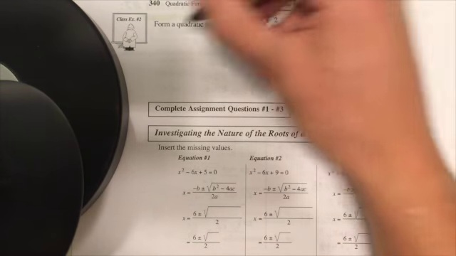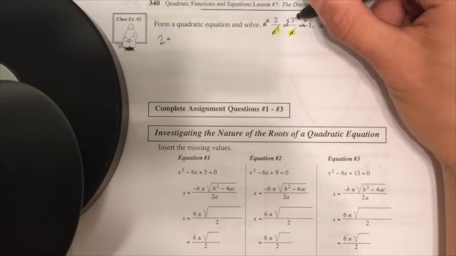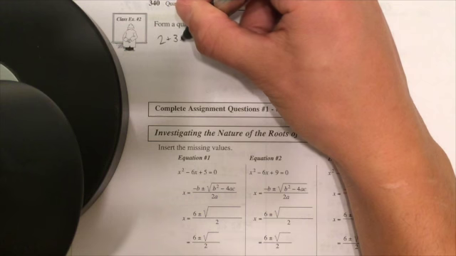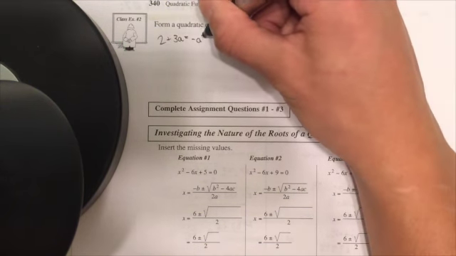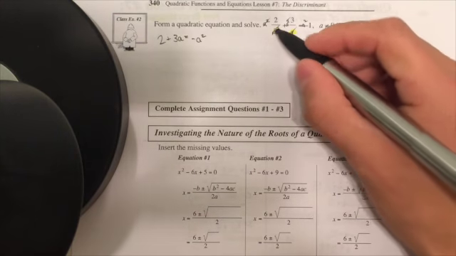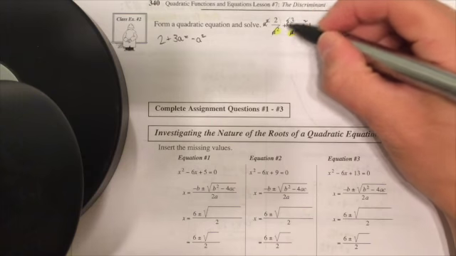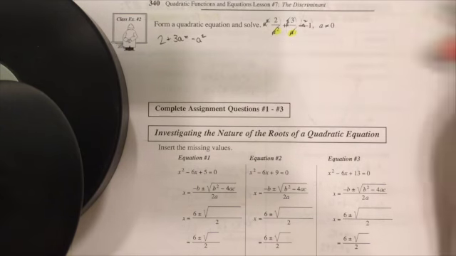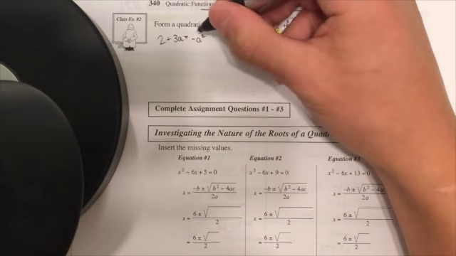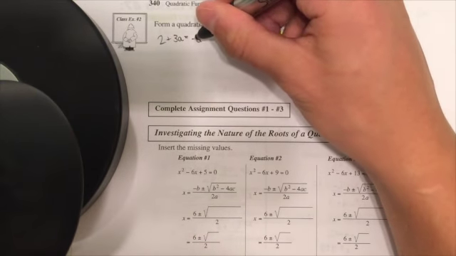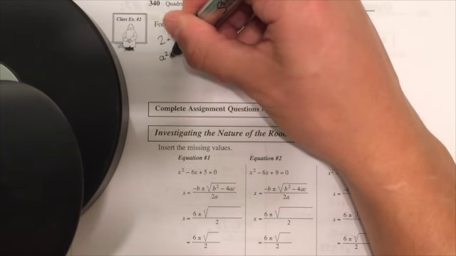And so I'm going to be left with 2 plus 3a is equal to negative a squared. Okay, so what I did was I multiplied each of these values by a squared. Right? And so that doesn't actually change the equation. And so now, if I rearrange this and set it equal to 0, I'm going to be left with a squared plus 3a plus 2, equal to 0.